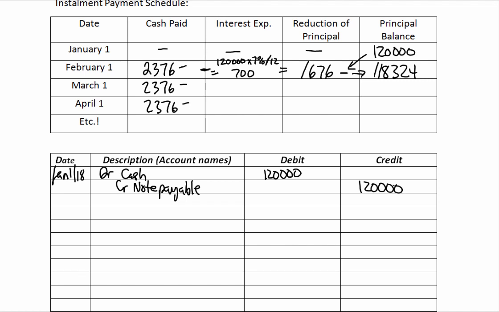But my entry on February 1st is different. So how much interest do I pay? $700 for using $120,000 for a month. So that's interest expense, $700.